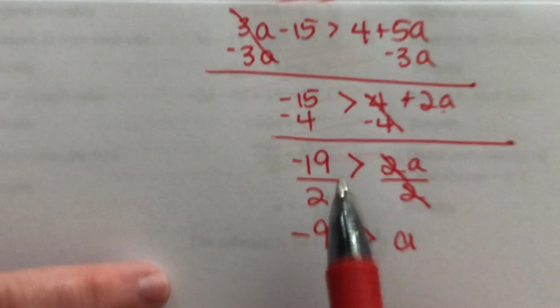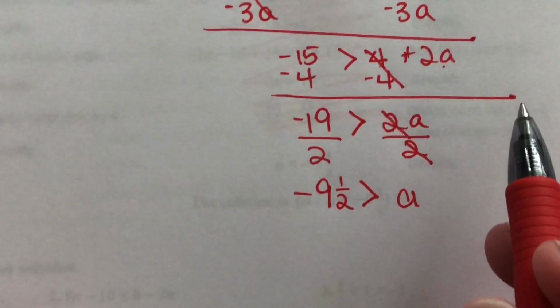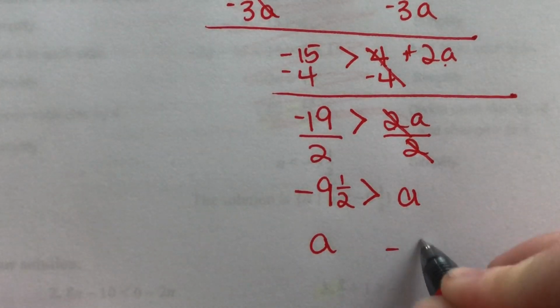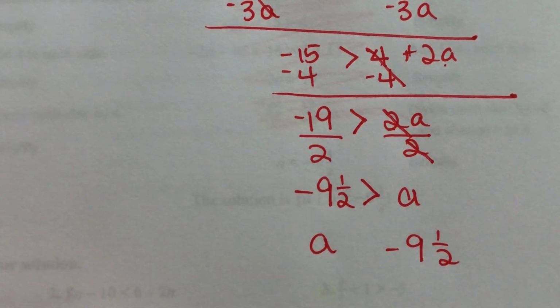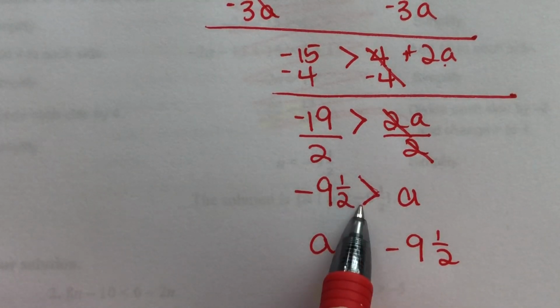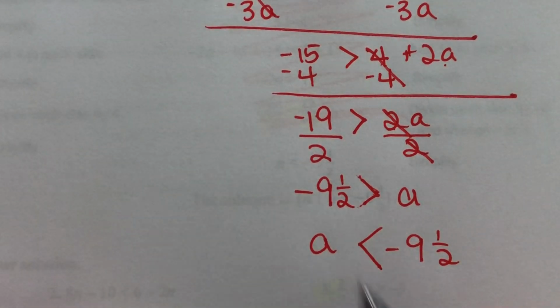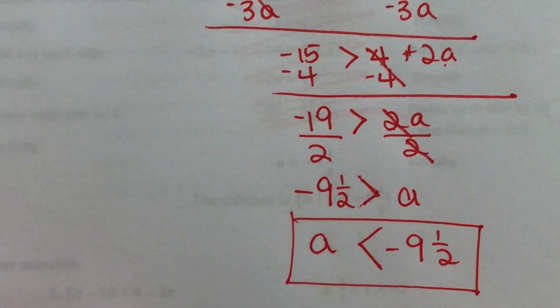Okay, and then the only other thing, I'm done now. I'm done with the math part of it, but I do always want to write my answer with the variable first. So I'm going to flip-flop these two sides. And since the mouth is opened towards the negative 9.5 here, I want it to stay open there. So here's my solution. A is less than negative 9.5.